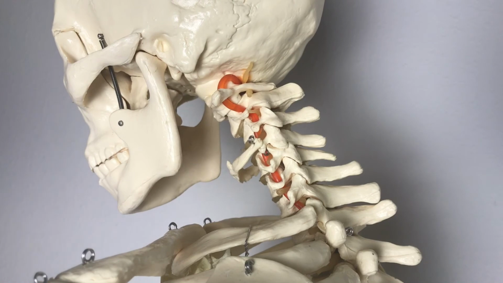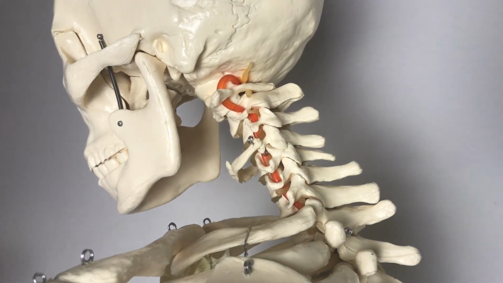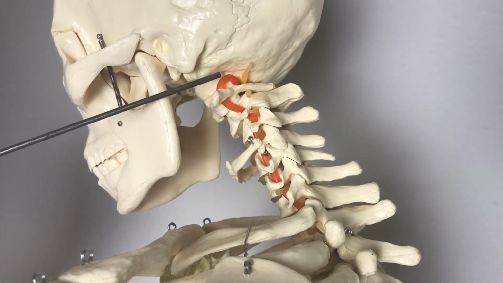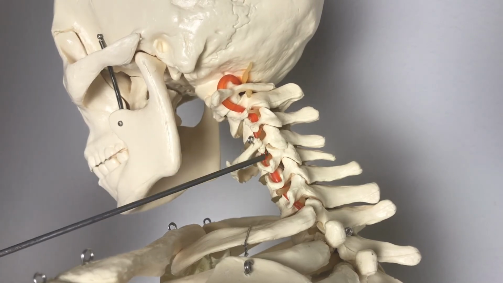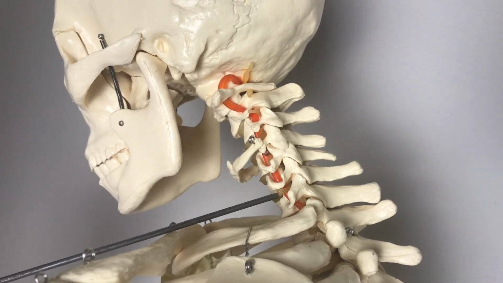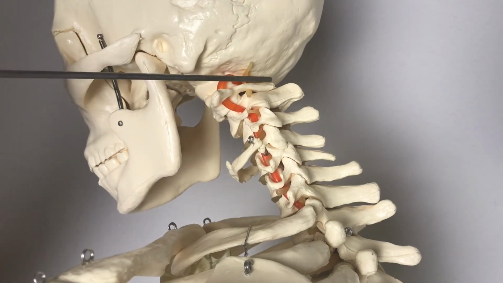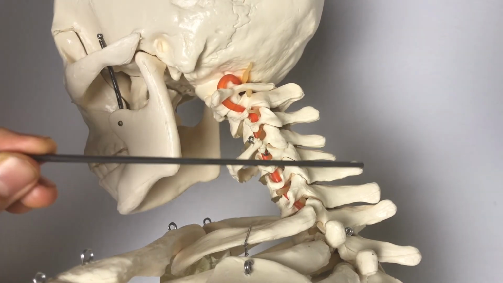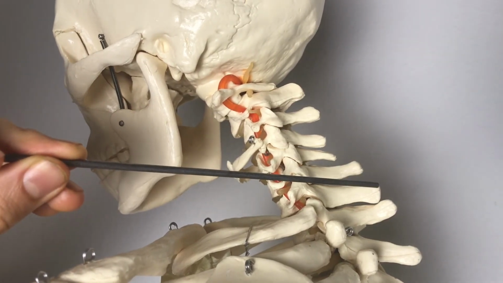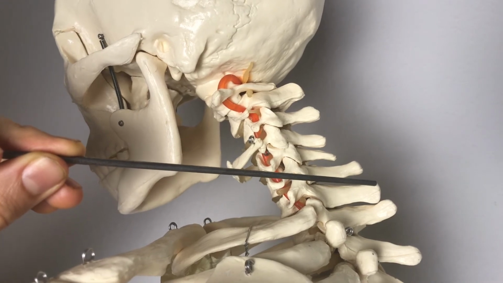Returning to our intact skeletal model, we see the vertebral artery represented here as it passes through the transverse foramen. We can also note the lack of a spinous process on C1, the atlas, and the relatively prominent spinous process on the seventh cervical vertebrae.